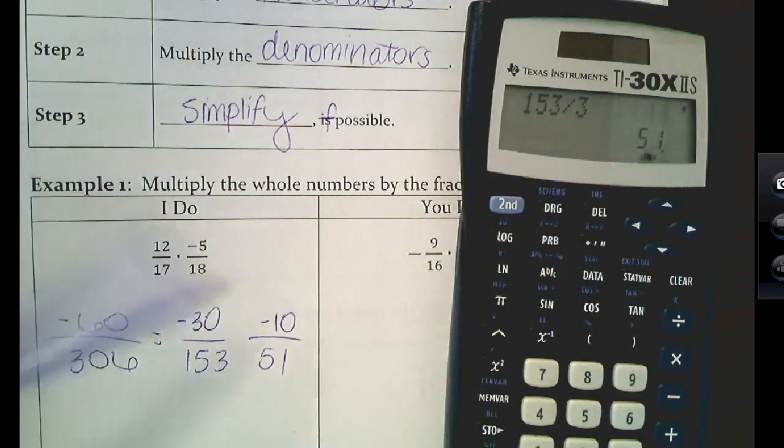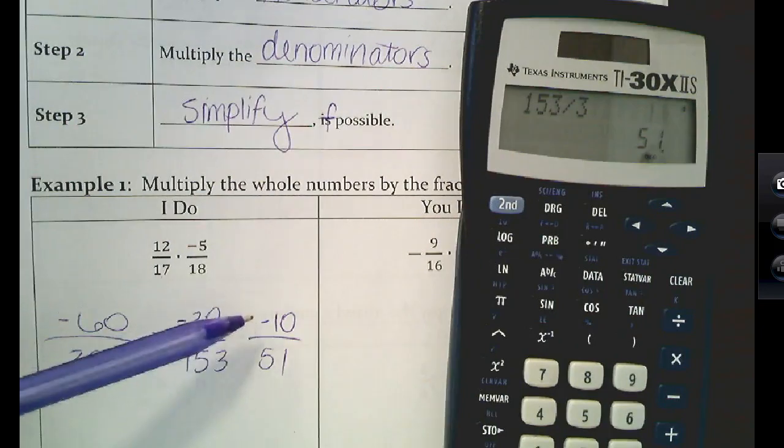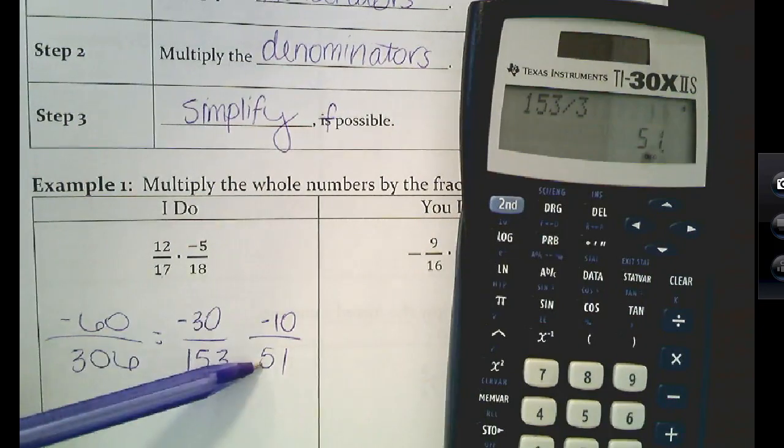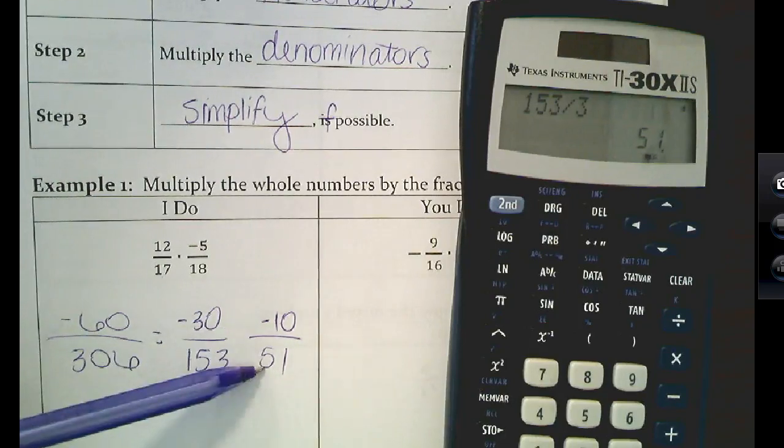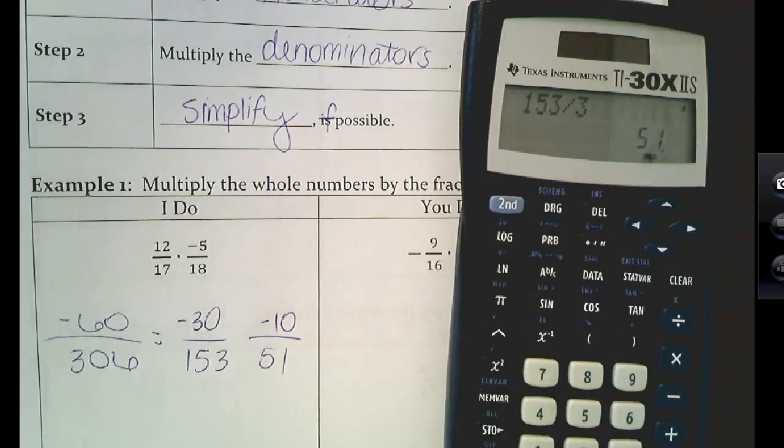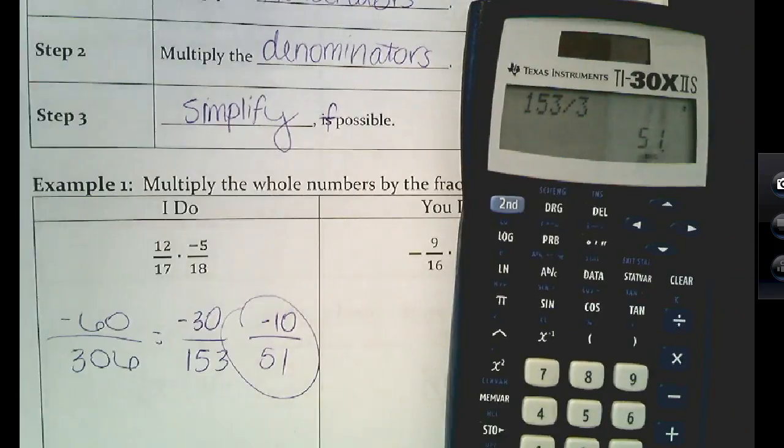What are some numbers that 10 is divisible by? 2. Do you think 51 can be divided by 2? No, because it's odd. 10 can be divided by 5. Can 51? No, because it doesn't end in a 5 or a 0. So that's our final answer.